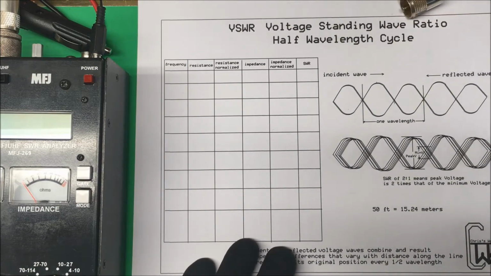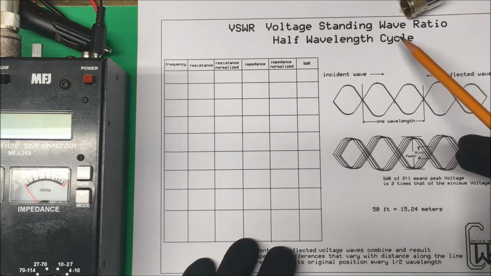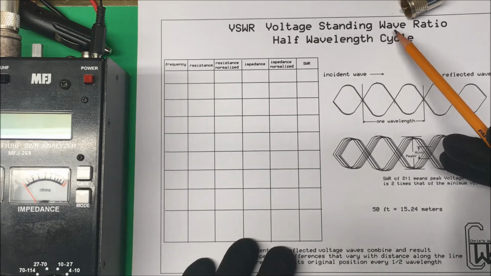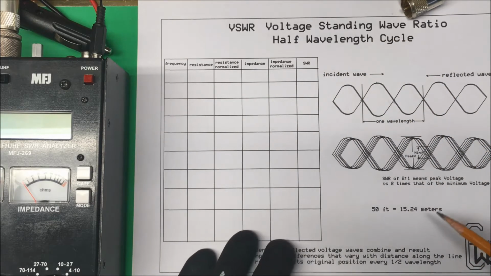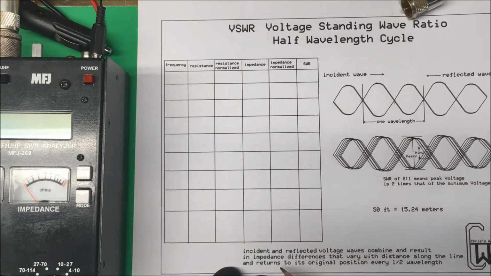In the last video, we talked about standing wave ratios, SWR, or voltage standing wave ratios, and the half wavelength cycle. So we're going to test that. What I said was that the incident waves and the reflected waves combine and result in impedance differences that vary with distance along the line and return to the original position every half wavelength.